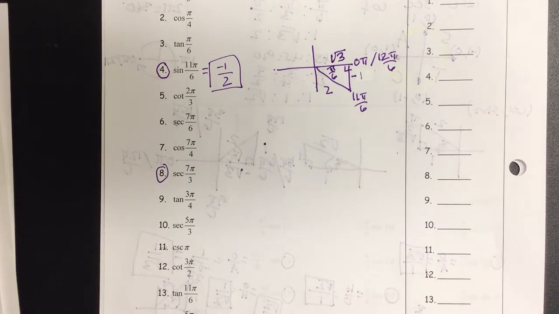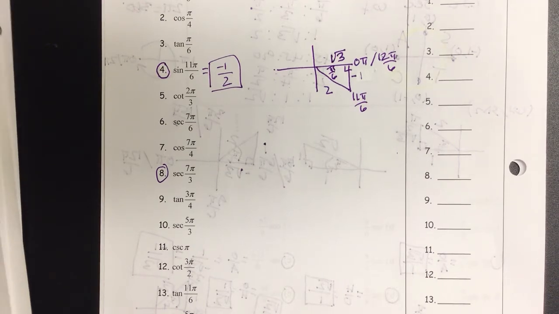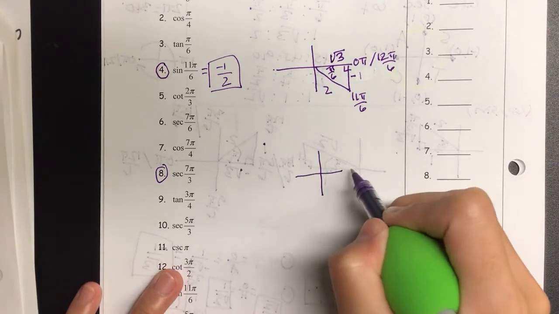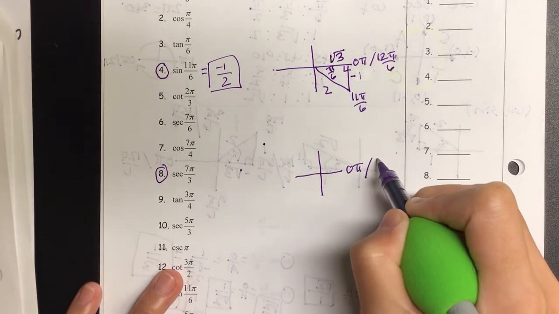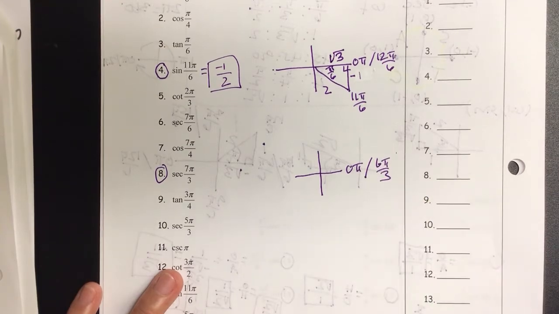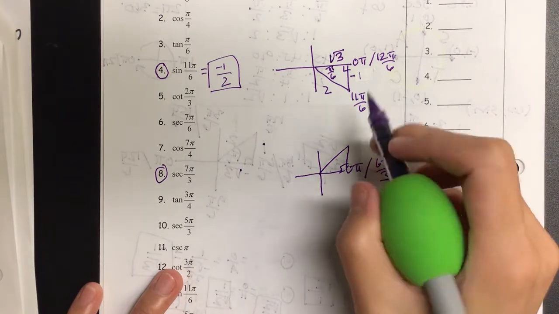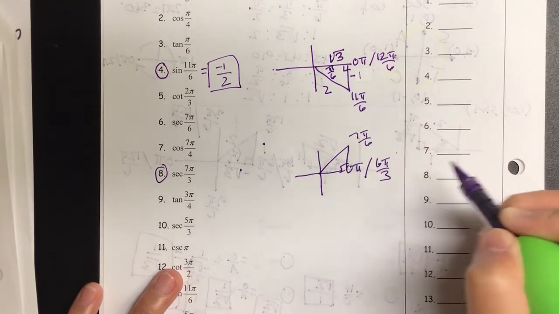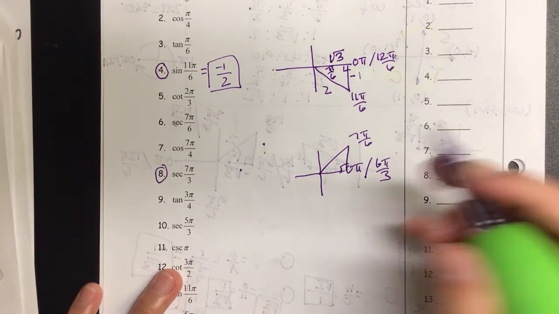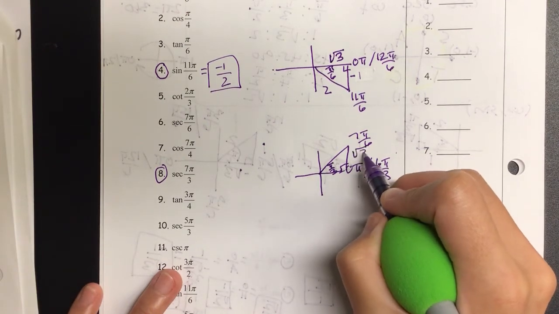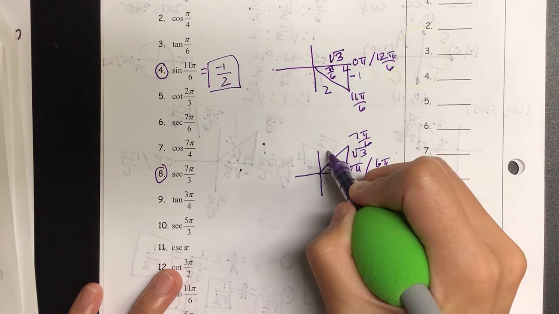For number 8, are we going in a full rotation at least? Yes. So we know this is 0 pi. We also know that is 6 pi over 3. So we have to go one more, which has to be in quadrant 1. And we like quadrant 1. So difference between 7 to 6 is 1 pi over 3. That is radical 3. Down is 1 and 2.